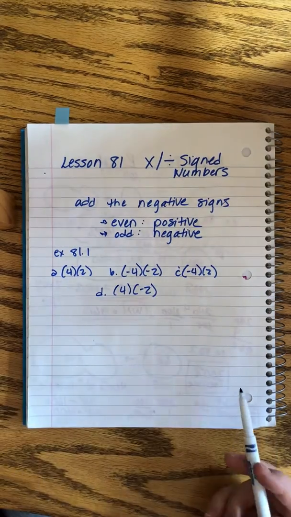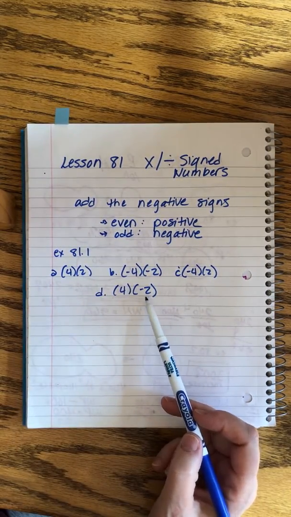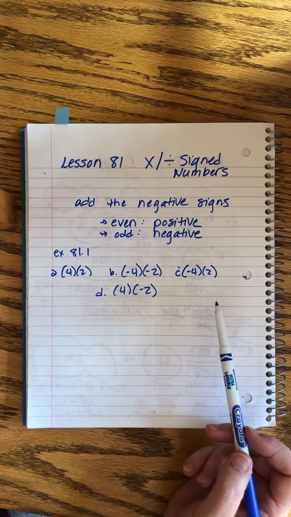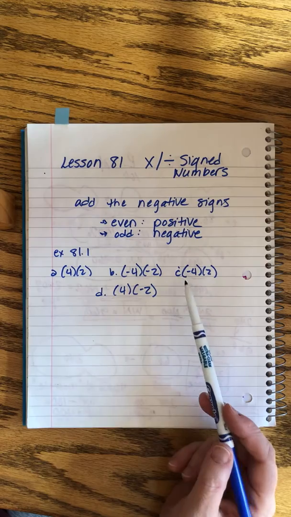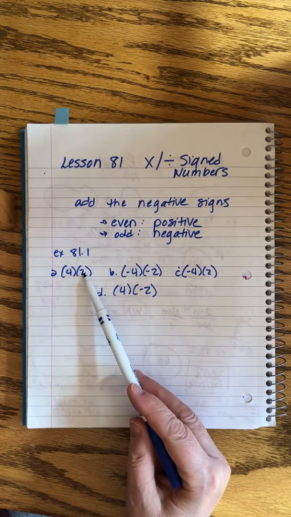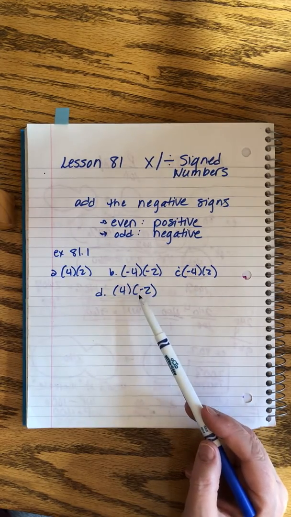Okay, look at what's happening here. Every single pair of factors is a 4 and a 2. So we know 8 is going to be the numeric part of every answer. The tricky part is just the signs. Because here's both positive, both negative, first one negative, second one negative.